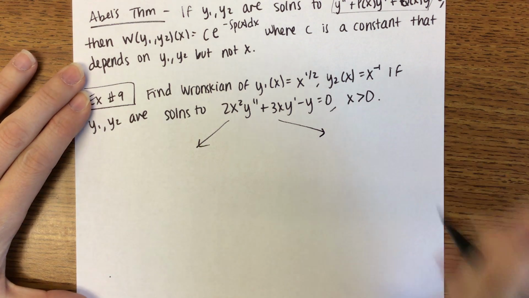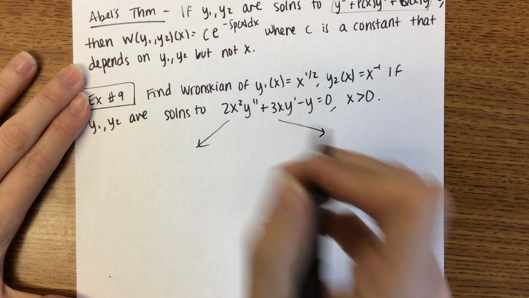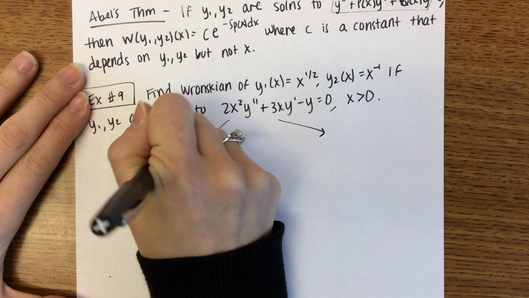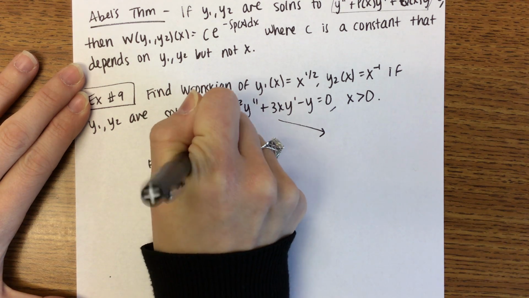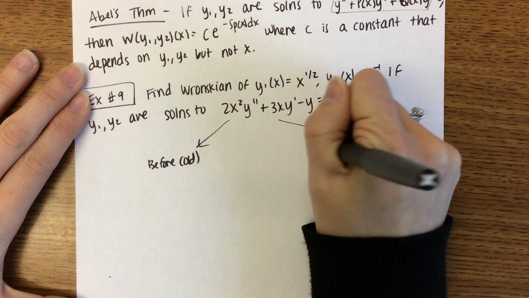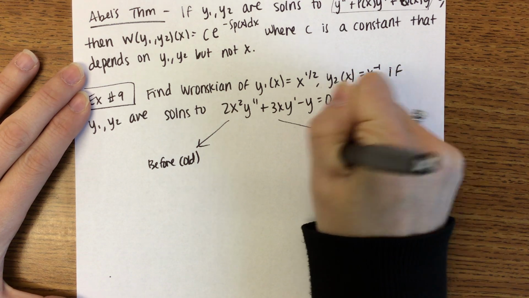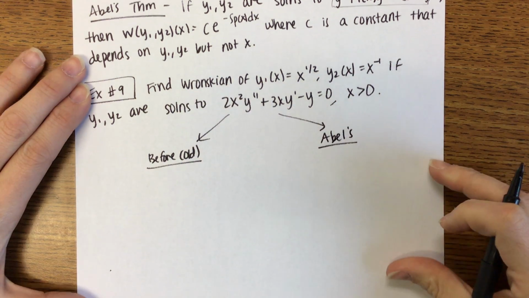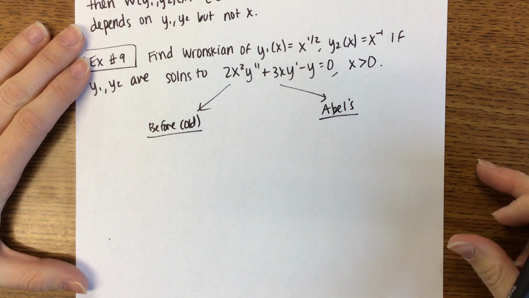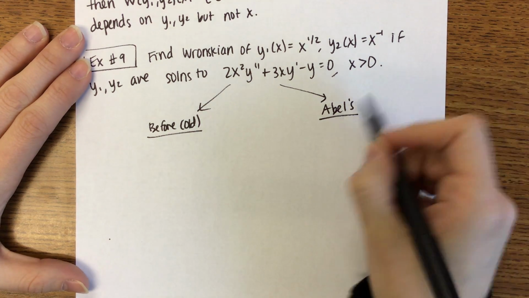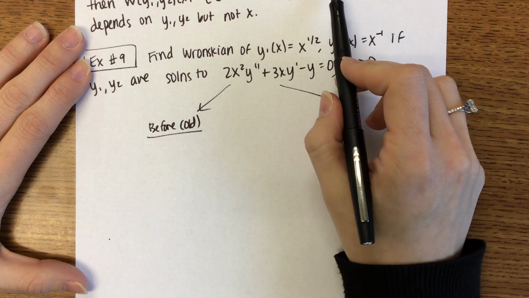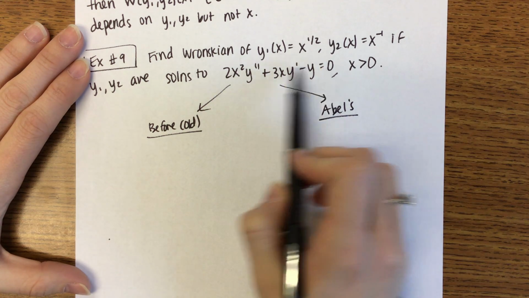Okay, we're going to look at two different ways to calculate the Wronskian. First, the old way, what we did yesterday. Or we could use Abel's theorem. We're going to do Abel's theorem, and then we'll review finding the Wronskian from yesterday. In order to use Abel's theorem, you need a lead coefficient of 1, which is not what we have currently.